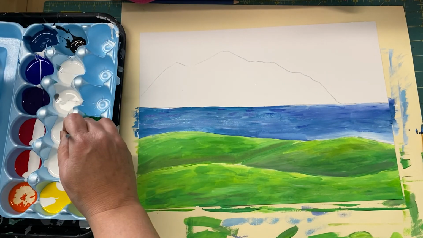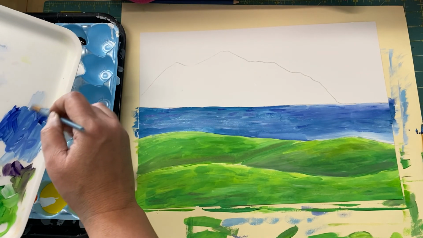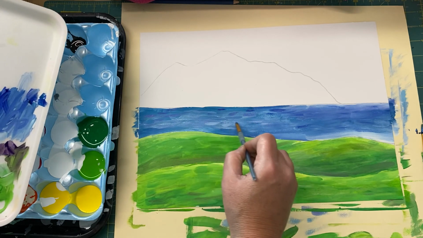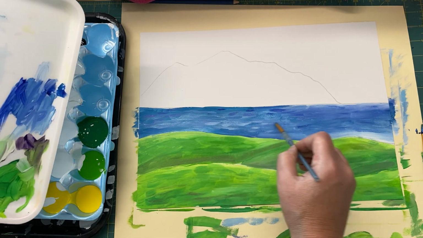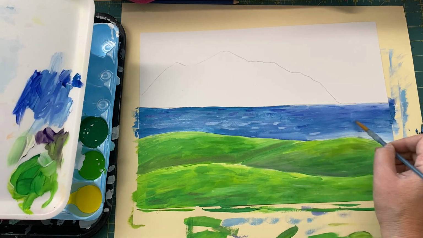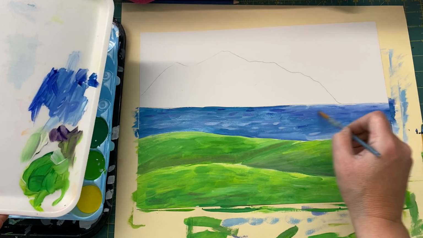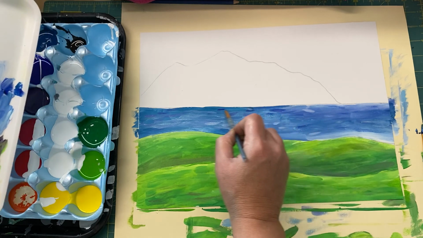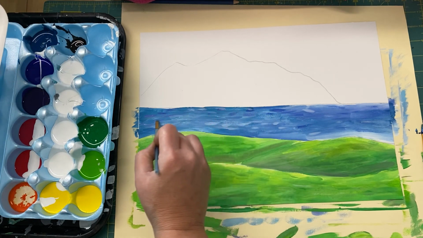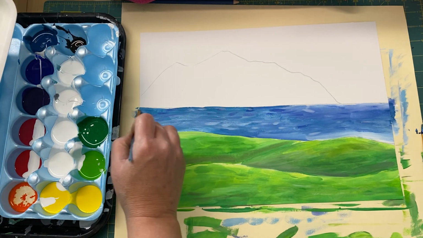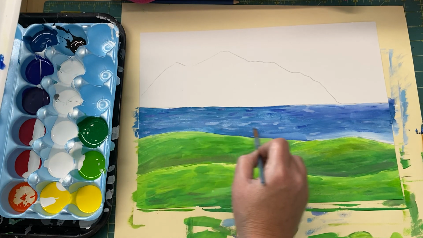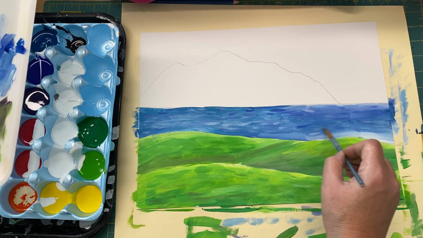So I'm going to take a little bit of white, do the same thing. Just a few little wisps. It's almost a little too much. If it's a little too much, get your dry brush down. Get it a little drier. It's starting to look a little bit more watery.